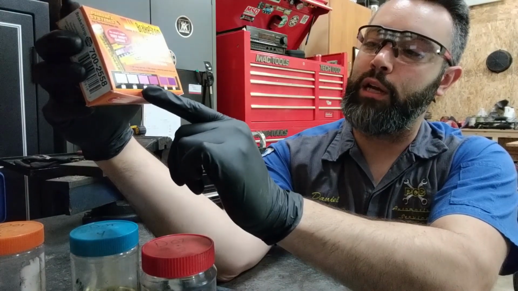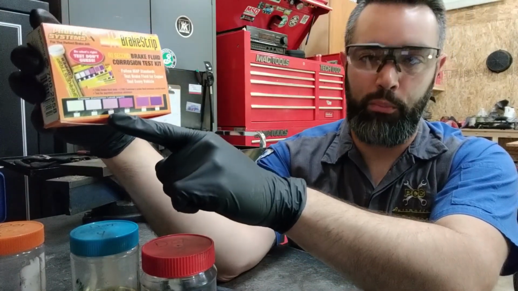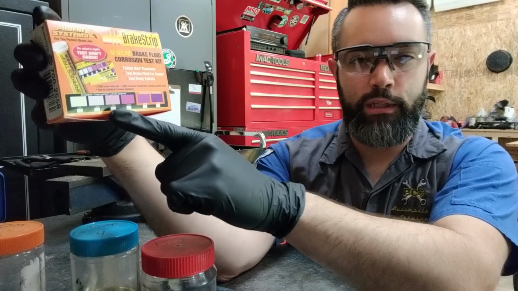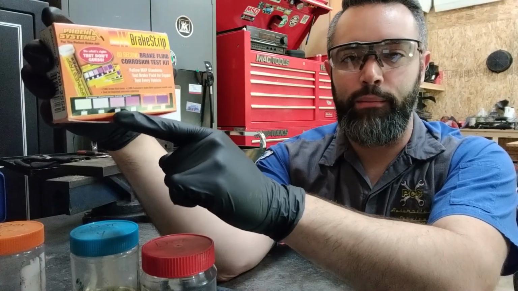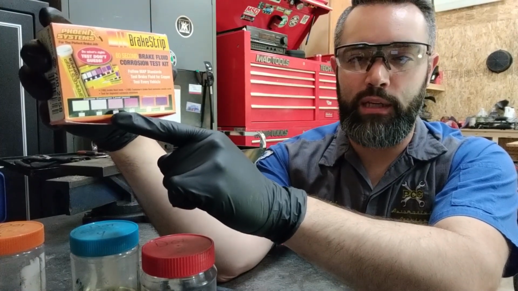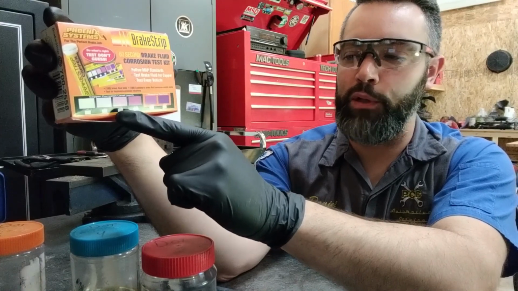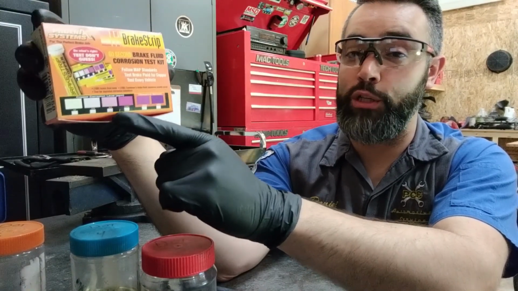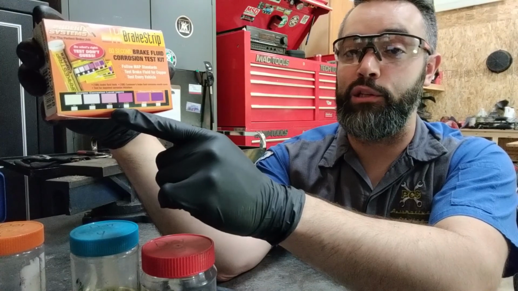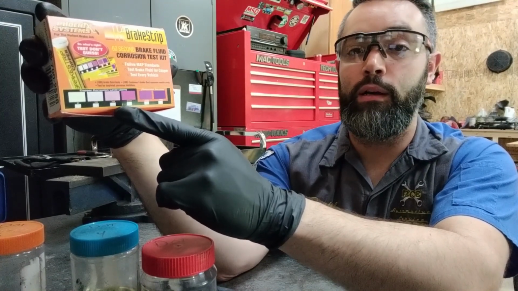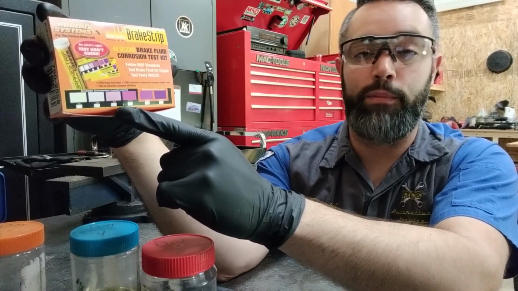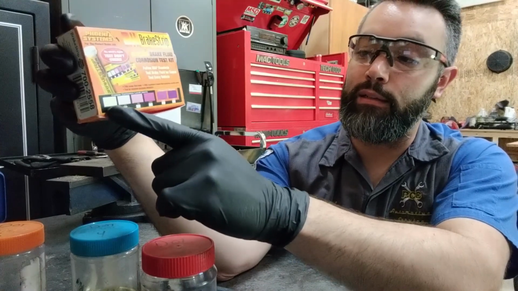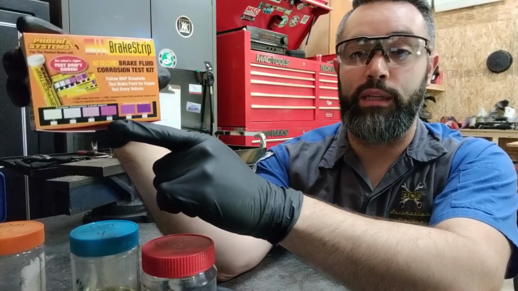This is measuring copper corrosion level in parts per million. So it's not actually testing moisture content. It is using the copper that is suspended through the fluid, indicating that there is moisture in the system, and it has stripped some of that copper from the inside of the brake system, from the linings. And that is what is reacting with the test strip.